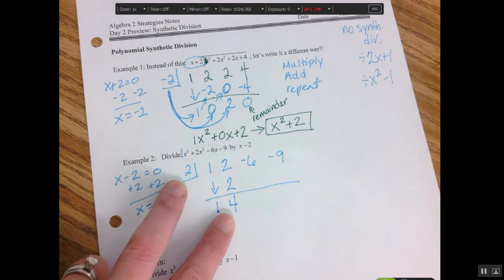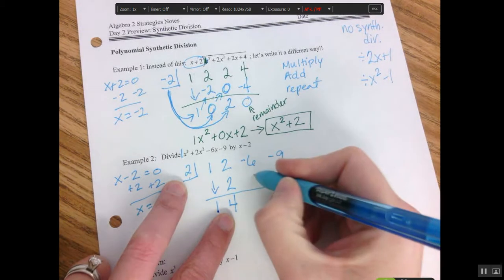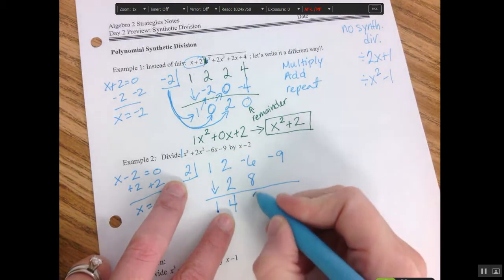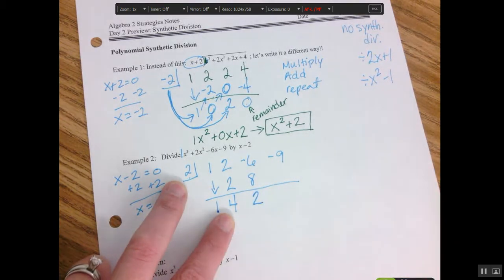Oh, 2 times 4, 8. And where does it go? Under the -6. Yeah, so the 8 goes under the -6 here. And then you have 2. Then you get 2. And then that's 4. And then you have 9. Okay, I think you got it.